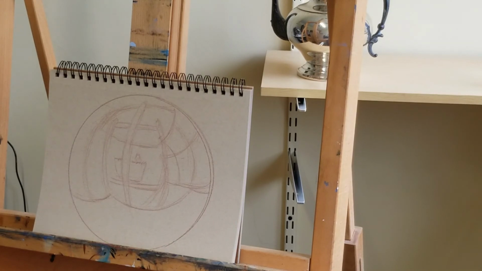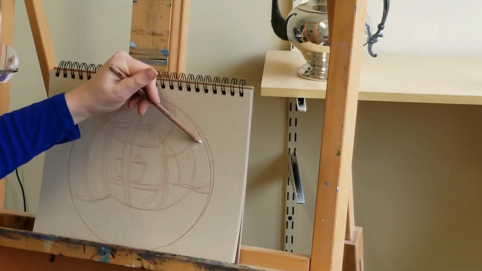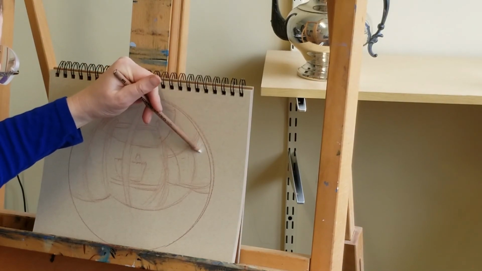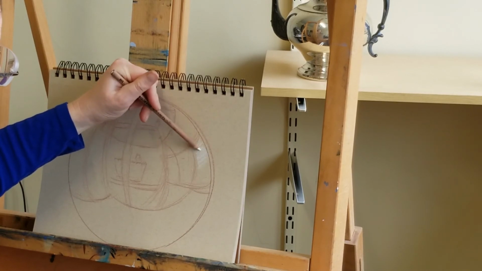And then you can go ahead and just start laying more stuff in. So with the window, the windows are quite bright, so I'm just going to go ahead and put in some highlights here.